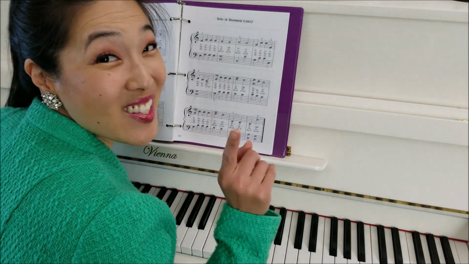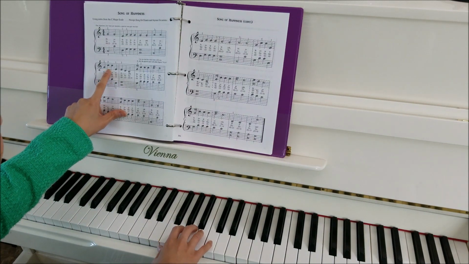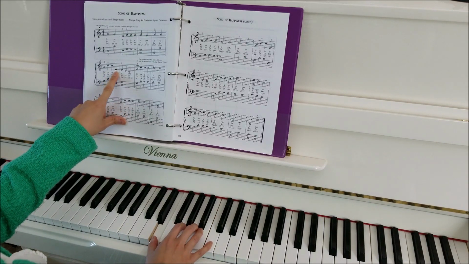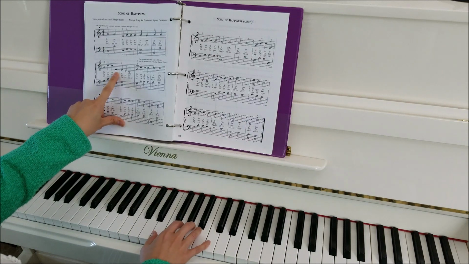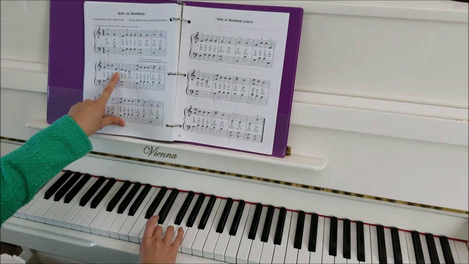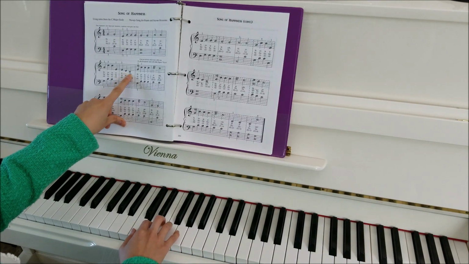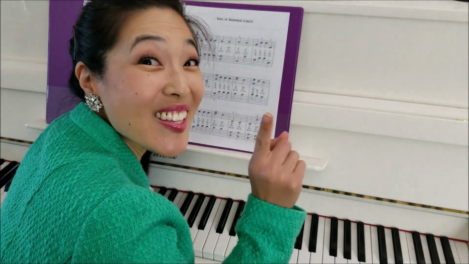Ooh, here's something interesting to notice about these 2 measures. So we went from G with our second finger up to the C with our 5th finger, right? And then we came down to E with our 1 finger. And now we're going to jump to our 3rd finger. So watch, we're on 1, and then we're going to bring our 3rd finger over and play it again. And then down to 2, and down to 1. All right? Excellent. All right, so let's do that much again.